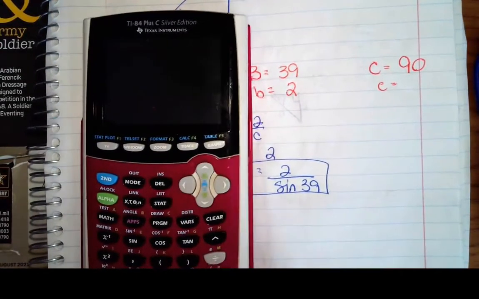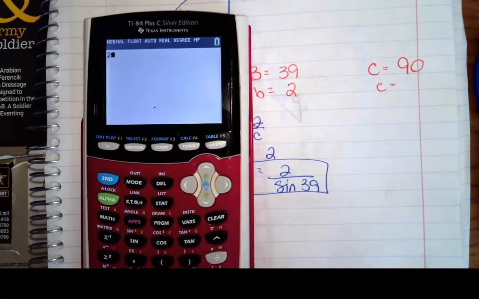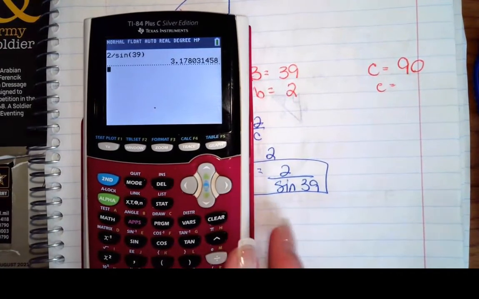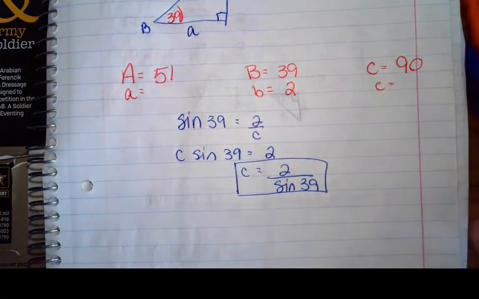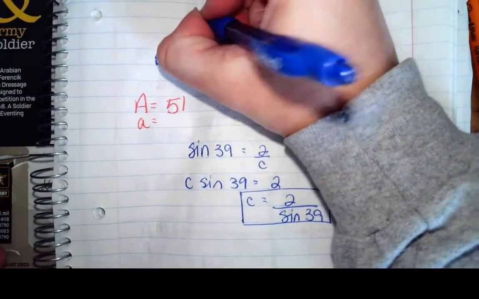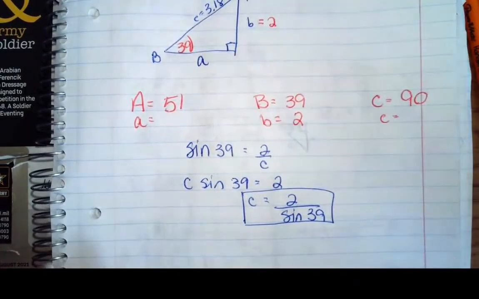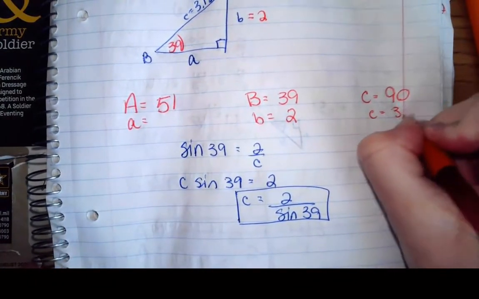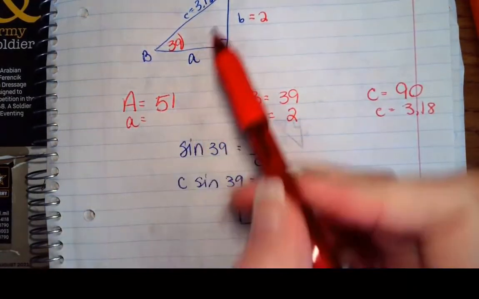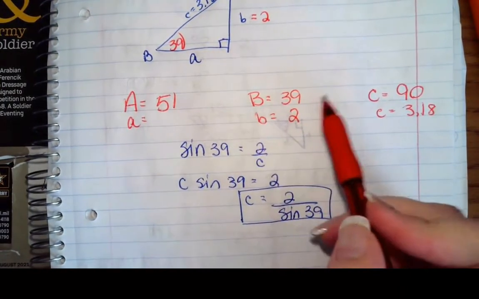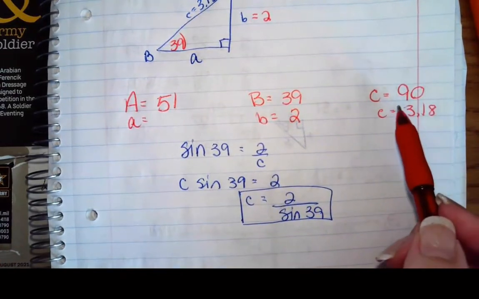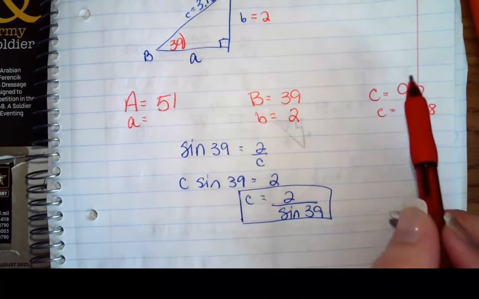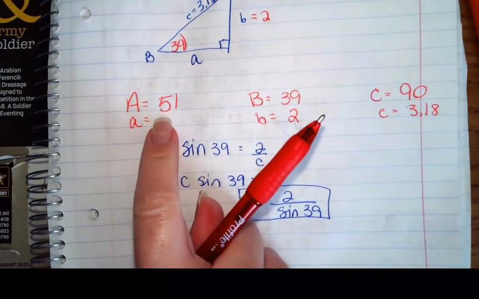So grabbing my calculator, making sure that you're in degrees, you will have 2 divided by the sine of 39 gives me 3.18. So I now know that C is 3.18, and that is little c. Okay, so you've got a completed ratio at this point. So I know that this is done and this is done. What does she mean by completed ratios? The angle measure and its corresponding side. Angle measure, corresponding side. So I need a corresponding side.